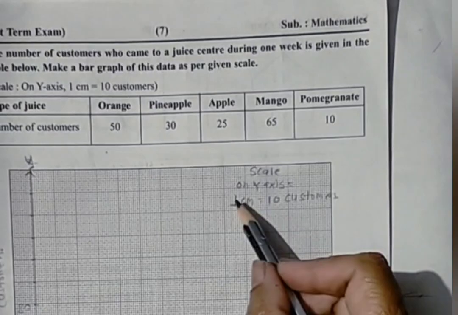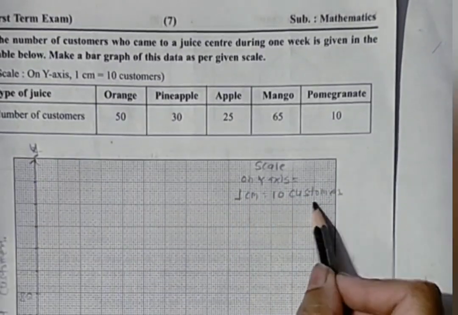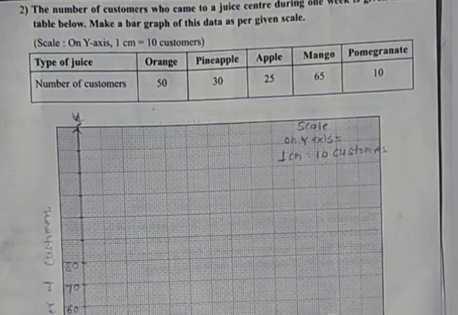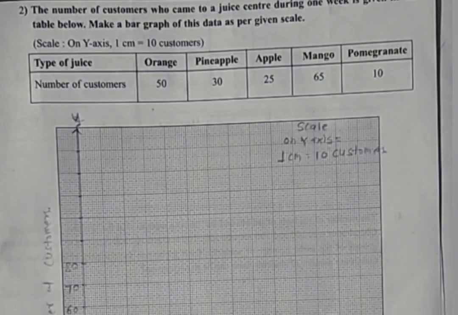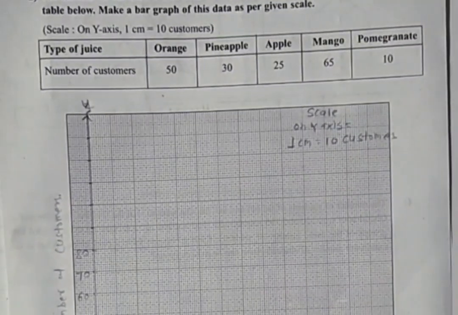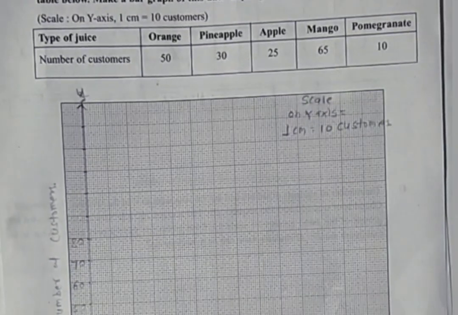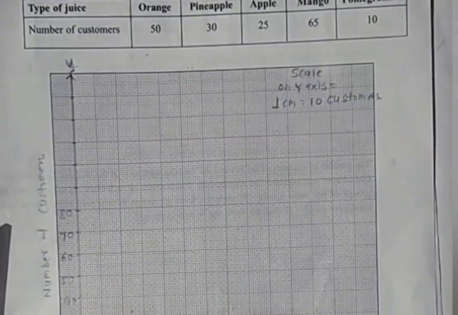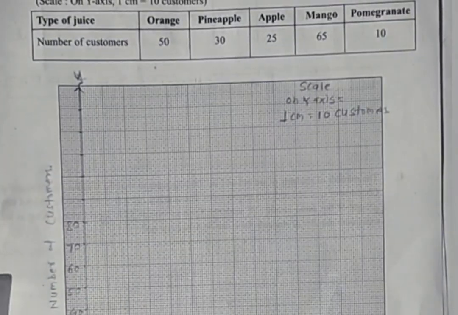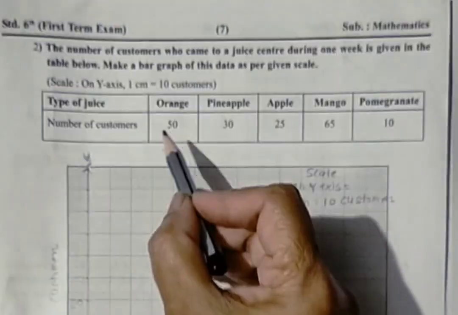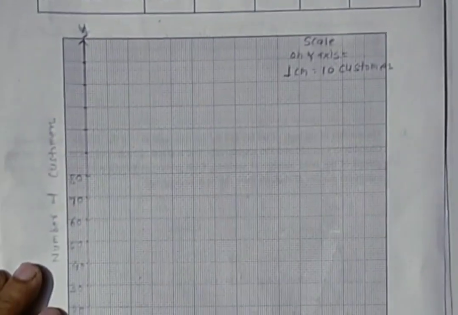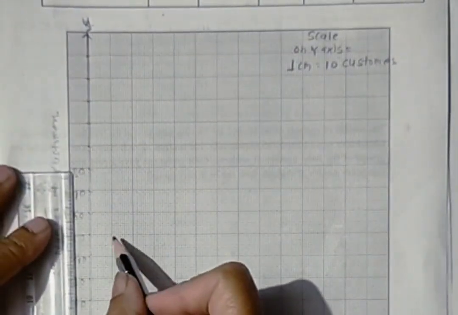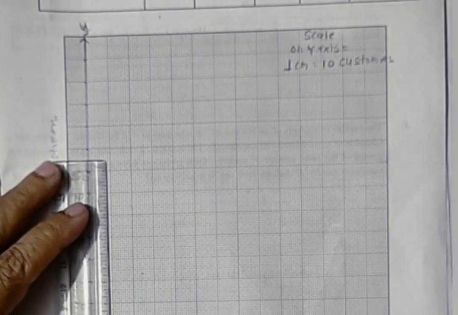Write down the scale here. On y-axis 1 centimeter is equal to 10 customers. Then plot the graph. We plot the bar graph of 1 centimeter. So here orange, 50. So plot the graph up to 50.